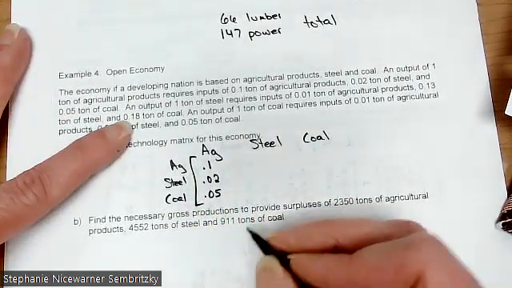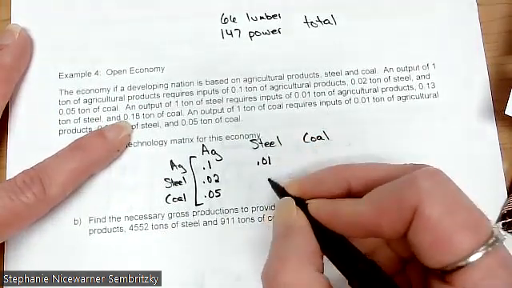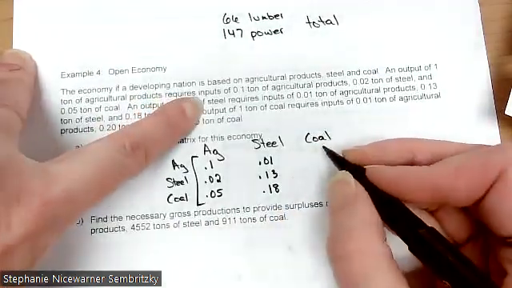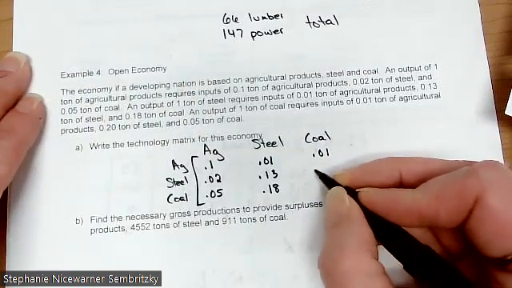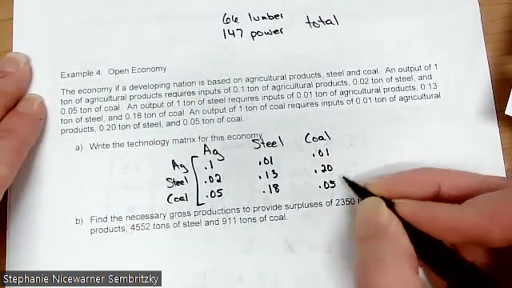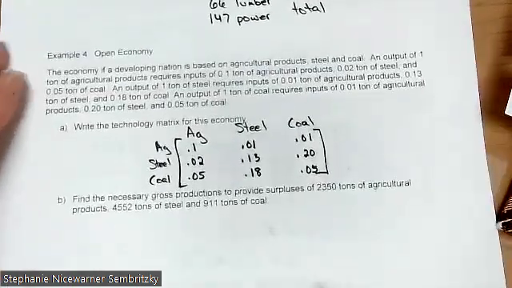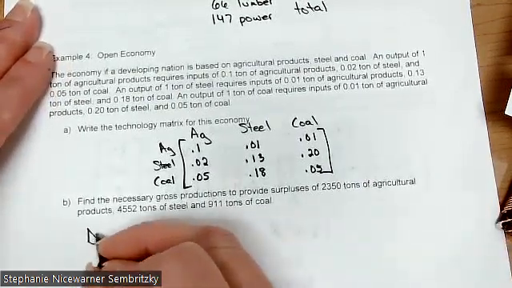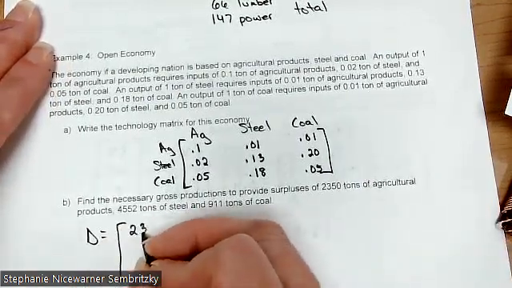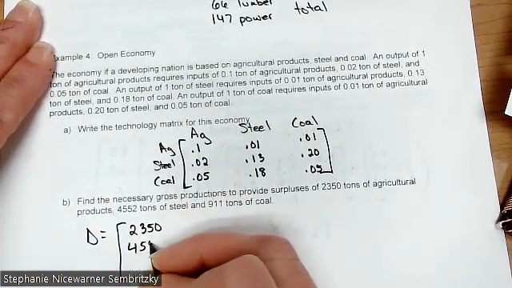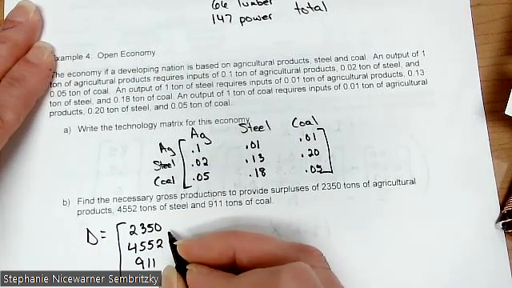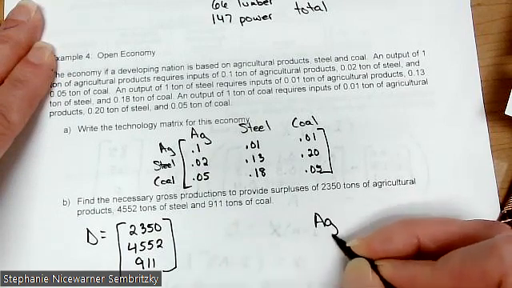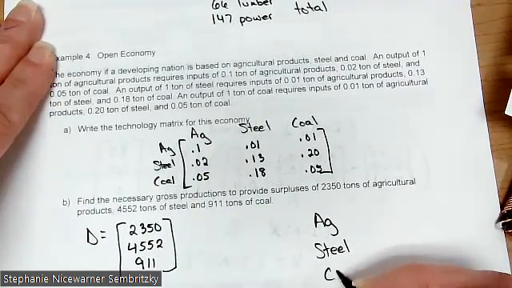An output of 1 ton of steel requires 0.01 ag, 0.13 steel, 0.18 coal. To get 1 ton of coal, we need 0.01 here, 0.20, and 0.05 here. Find the necessary gross productions to provide surplus of, so our D is 2350, 4552, and 911. So when we get our results, we're going to get how many ag, how much steel, and how much coal.